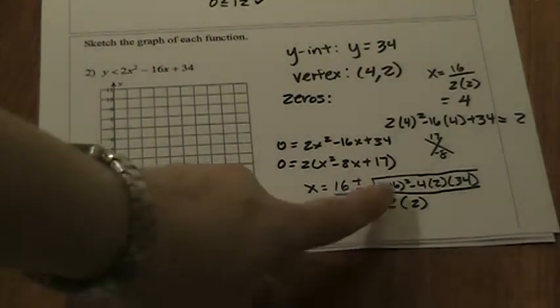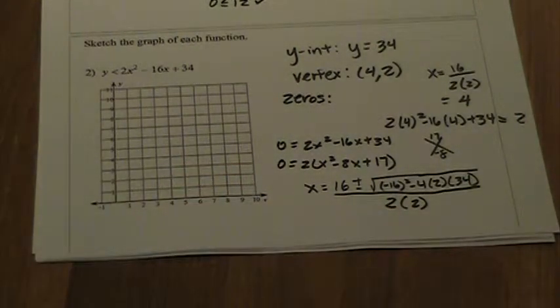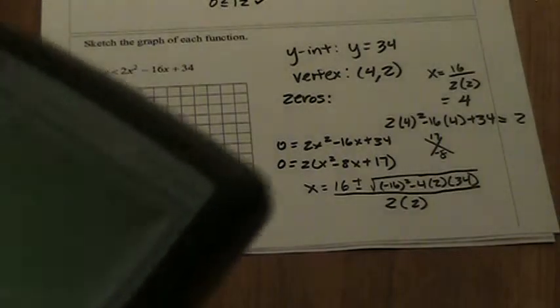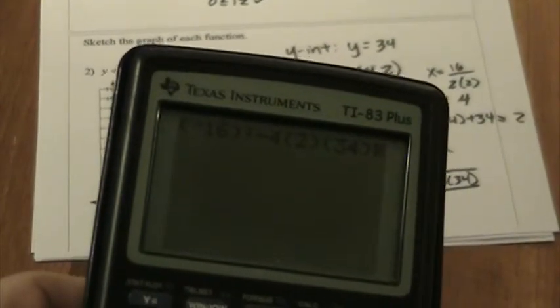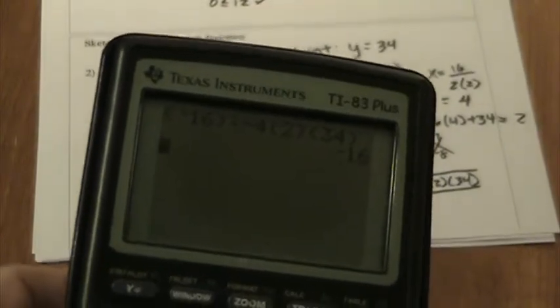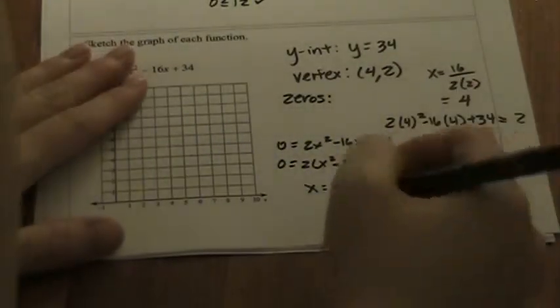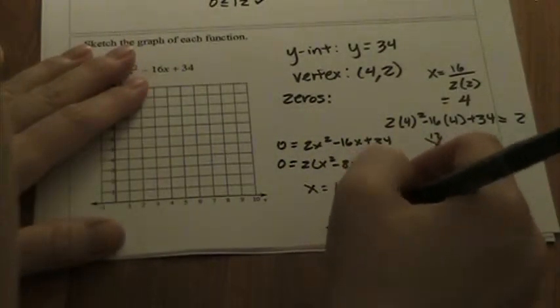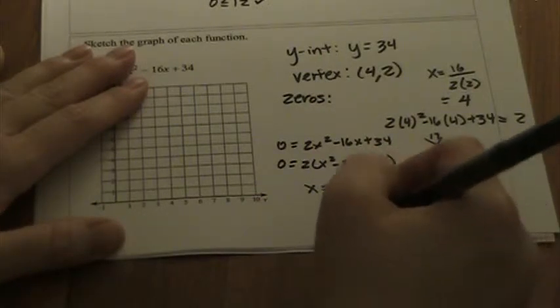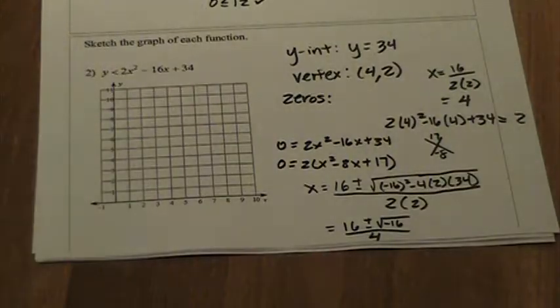And then I'm going to simplify my discriminant first. So negative 16 squared minus 4 times 2 times 34. So plugging in my discriminant, it would look like that. And I get negative 16. And then the 2 times 2 on the bottom becomes 4.